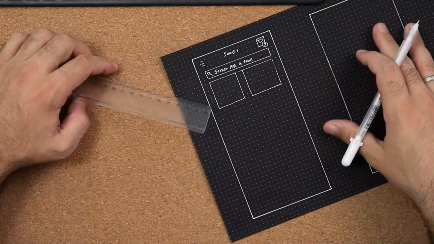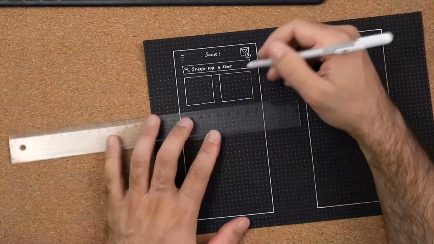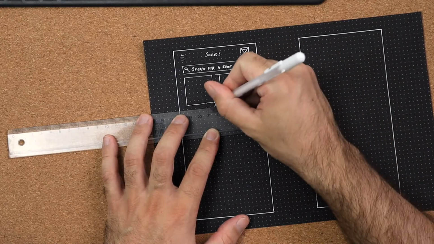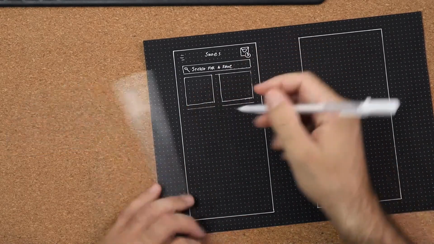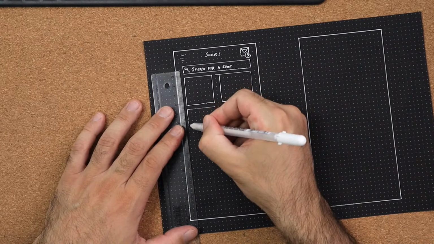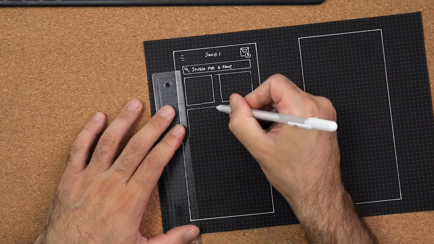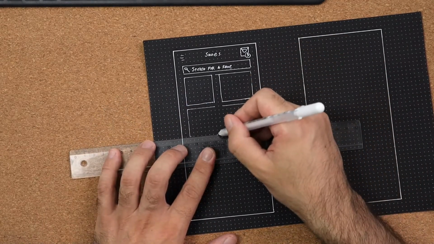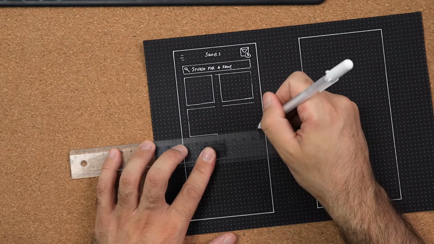So what I'm going to do next is create another one. So I'm going to use a ruler for this one. So like this and like this. It's not going to be lined perfectly, but who cares? So let's see, like this. And let's use a ruler for that one actually, like this.